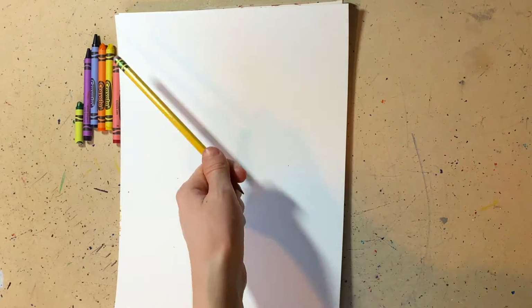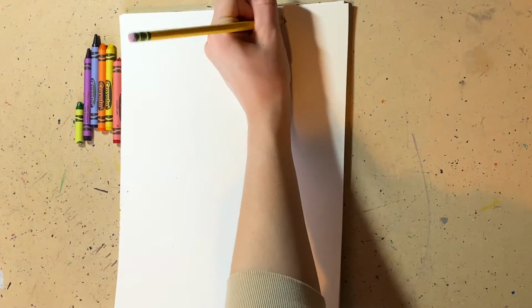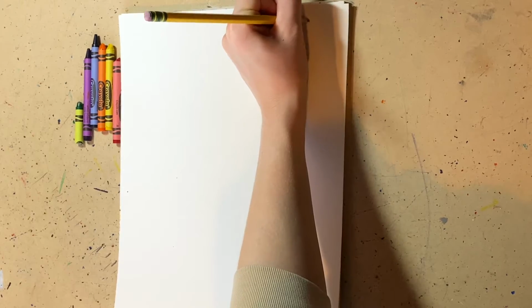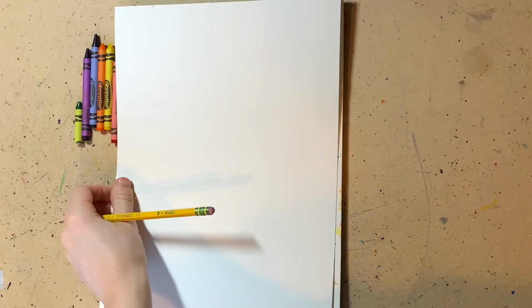Hello scholars, this week we're going to create a landscape using the elements of art, space, texture, and value. First, we're going to write our names on the top of the paper. The paper is going to be vertical, either left side or right side. Then you're going to flip the paper over like this.